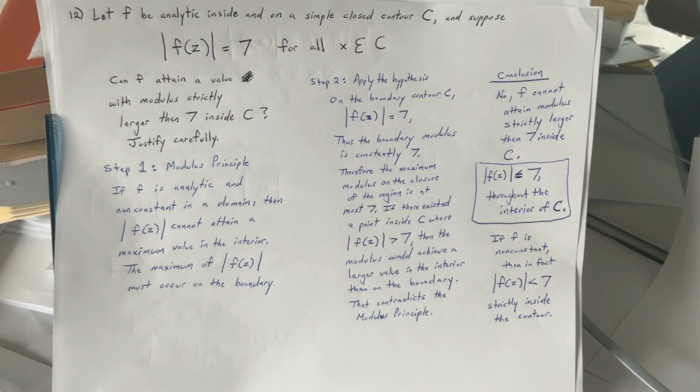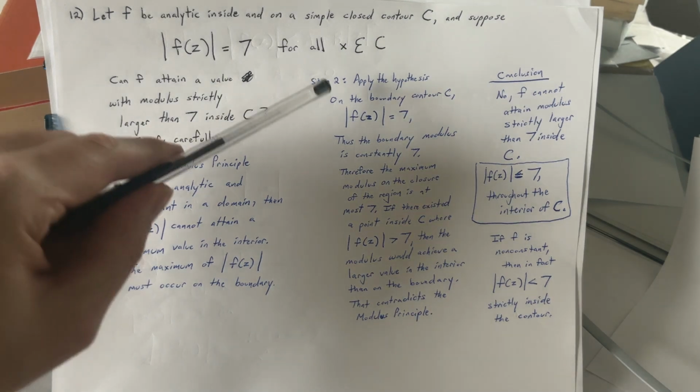Thus the boundary modulus is constantly 7. Therefore, the maximum modulus on the closure of the region is at most 7. If there existed a point inside C where the modulus of f of z is greater than 7, then the modulus would achieve a larger value in the interior than on the boundary, and that would contradict the maximum modulus principle. So that is step 2.